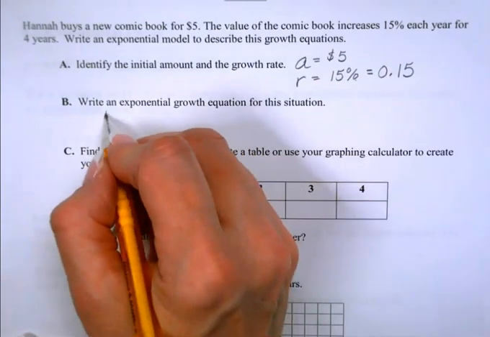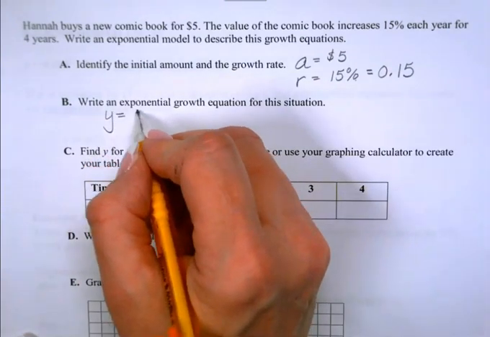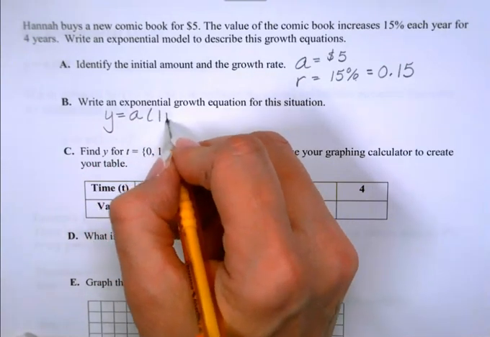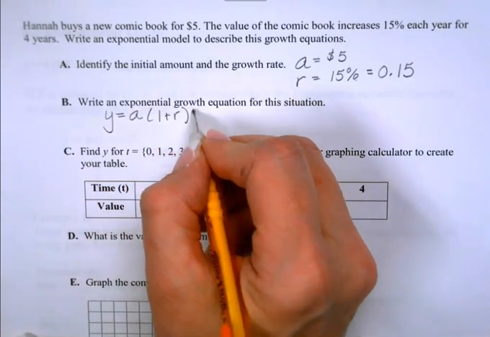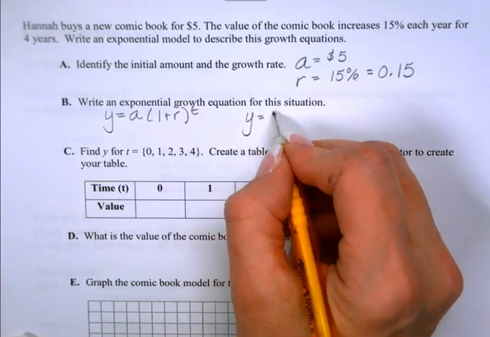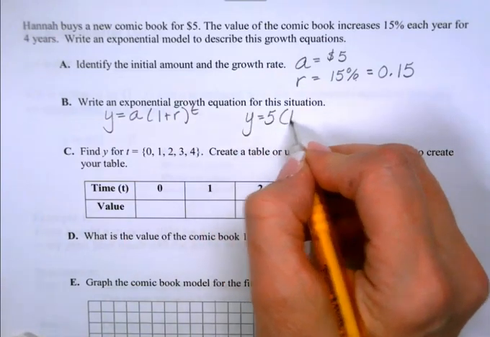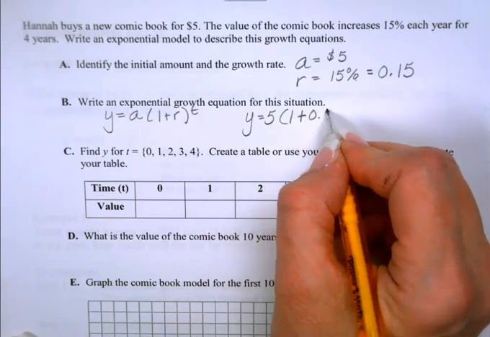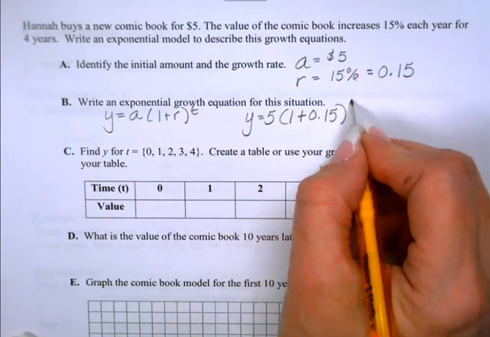So using my formula, y equals a, 1 plus r to the t, the formula for this is y equals 5, 1 plus 0.15, and that's to the t.